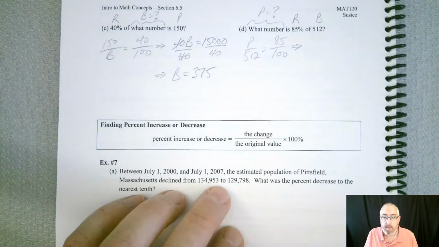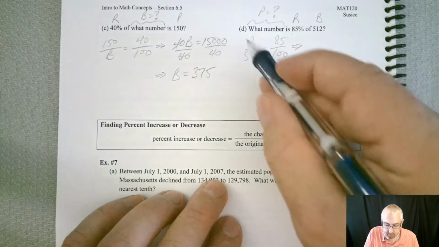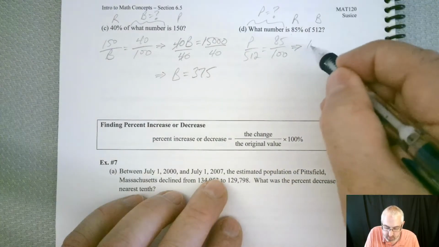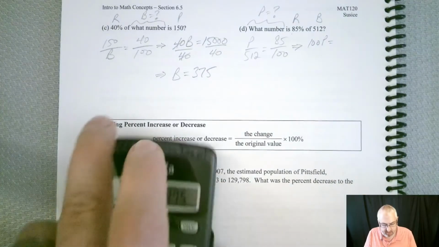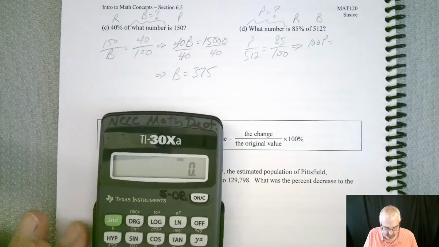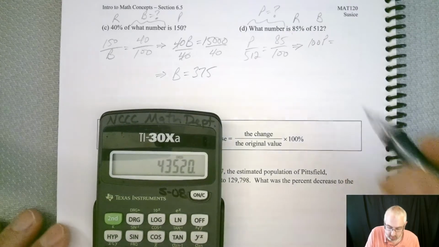So what do we do next? We've got to cross multiply. So we've got 100 times P first, and 85 times 12. I definitely don't know what that is, so let's see what that is. 85 times 512. 43,520.